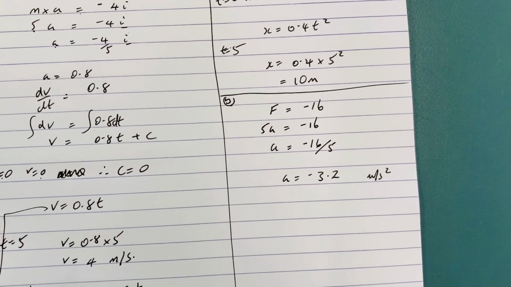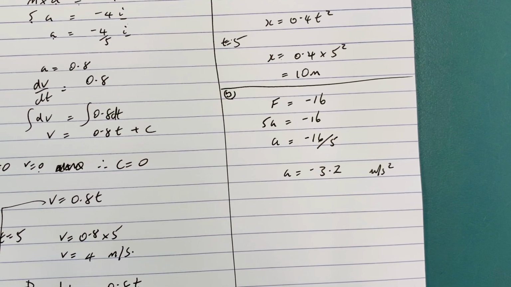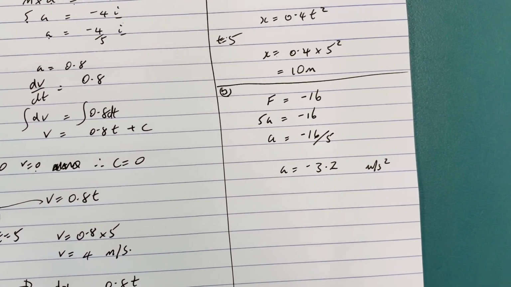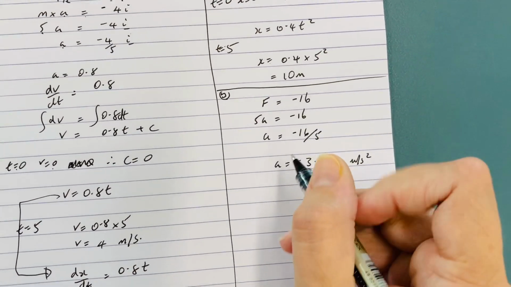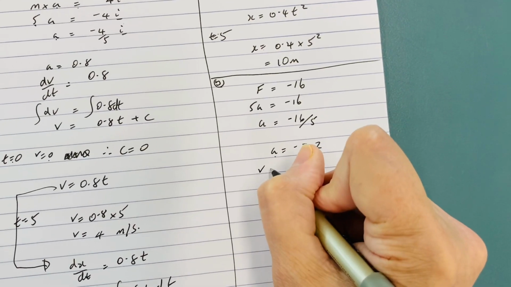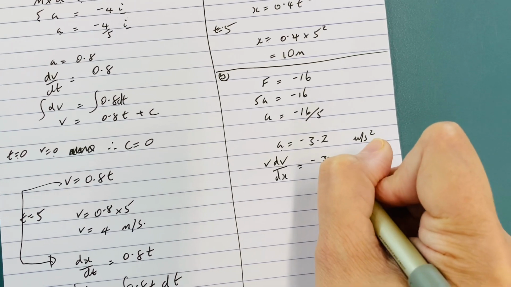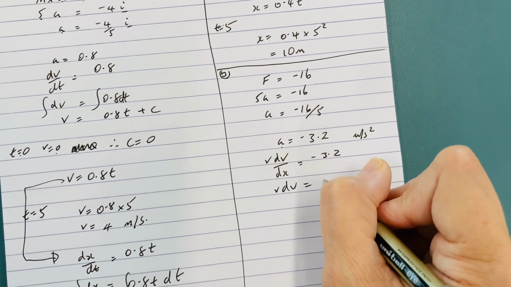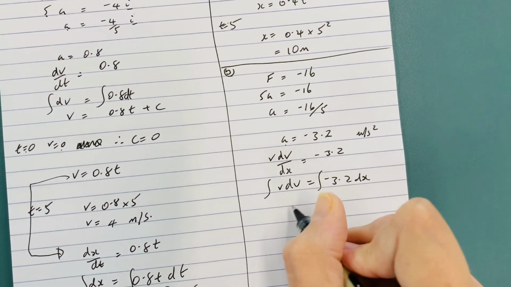Now we need to work on from that. We want to know how much further it's going to go. We don't know time this time, and I want a distance. So I'm going to write my acceleration as v dv/dx. So v dv equals negative 3.2 dx. Integrate both.